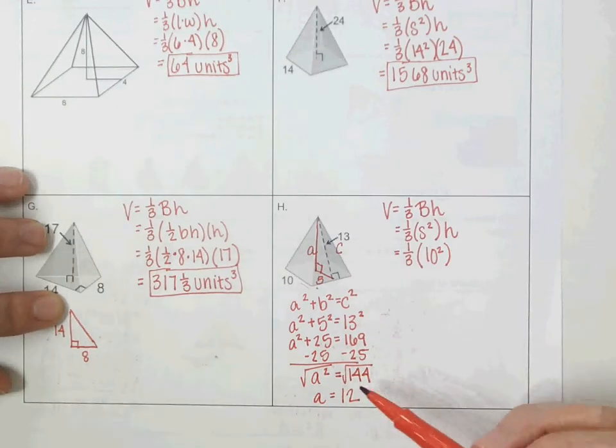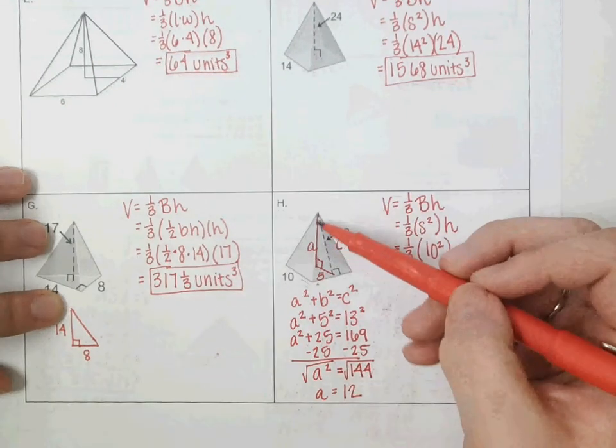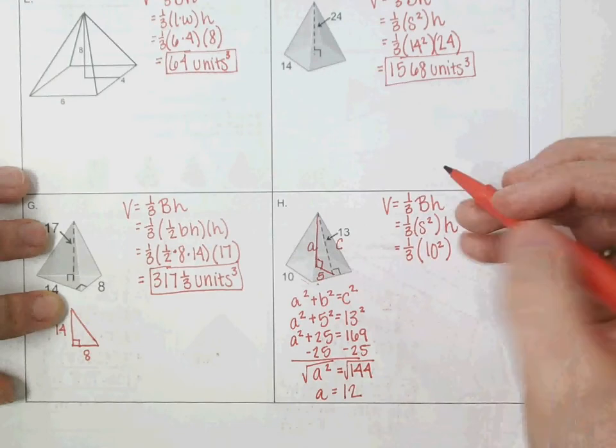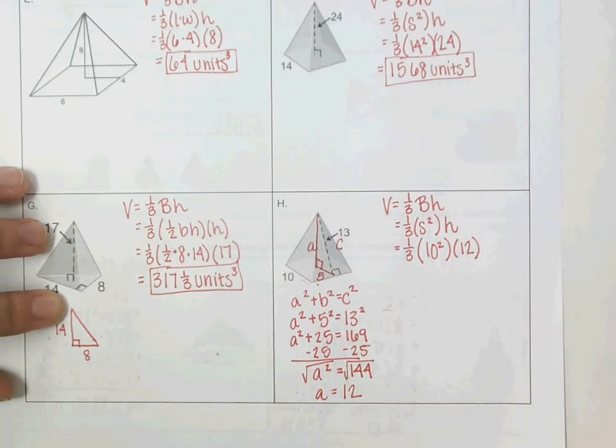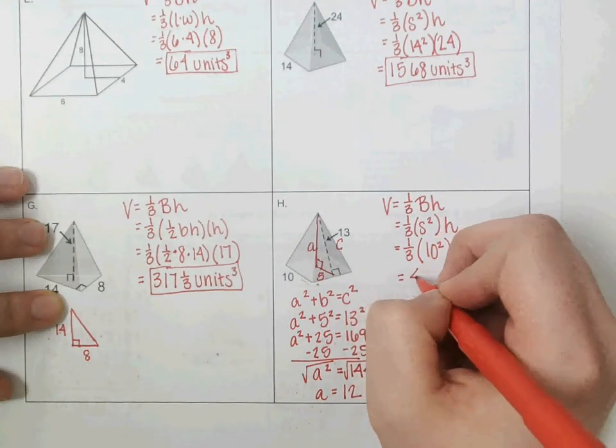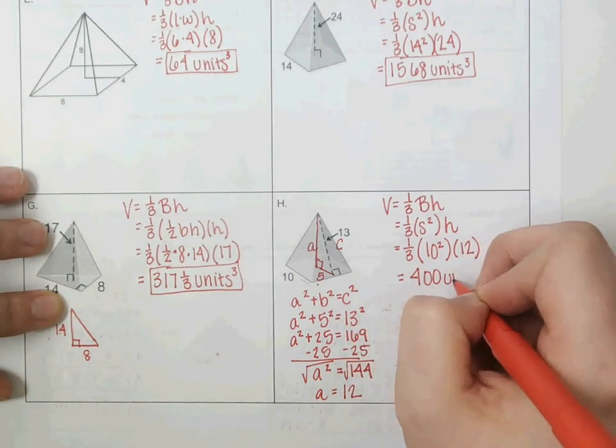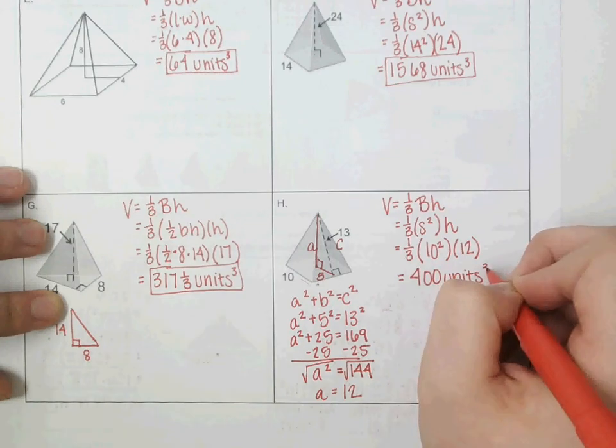So again, we have to remember that was just helping us to find the height of our pyramid. So now we need to plug in our height for our pyramid so we can finish out our formula. Whenever we multiply all these out, we get 400 units cubed.